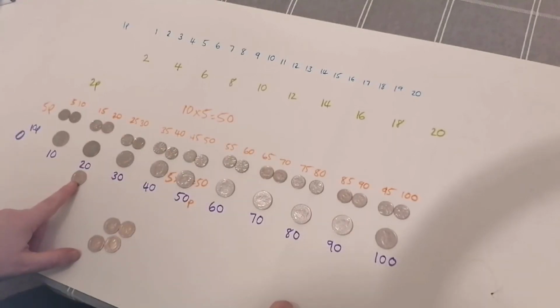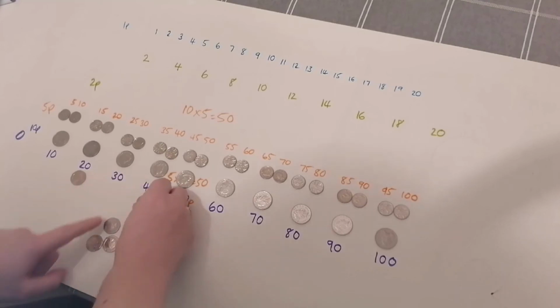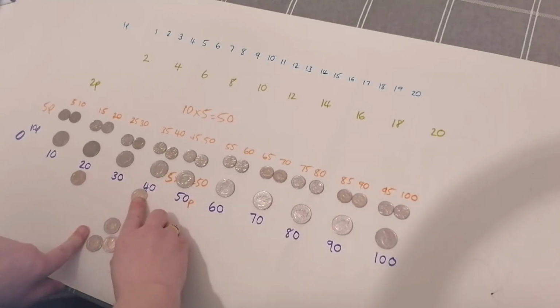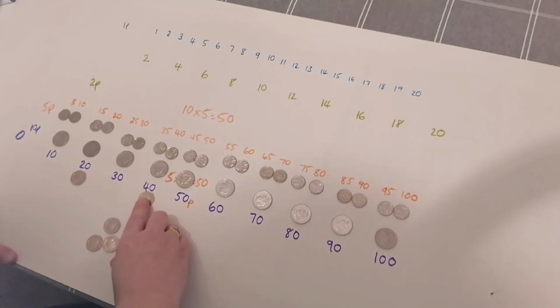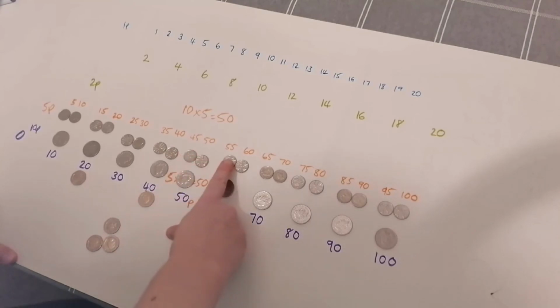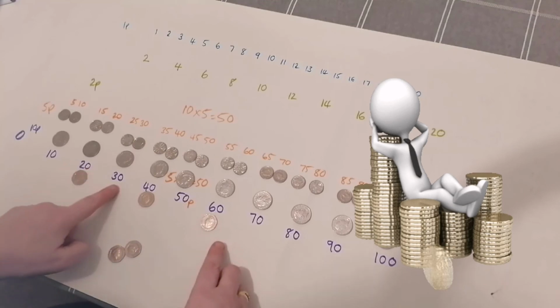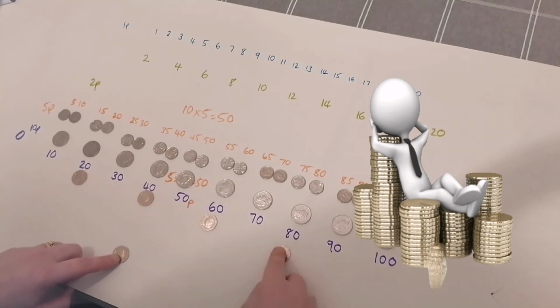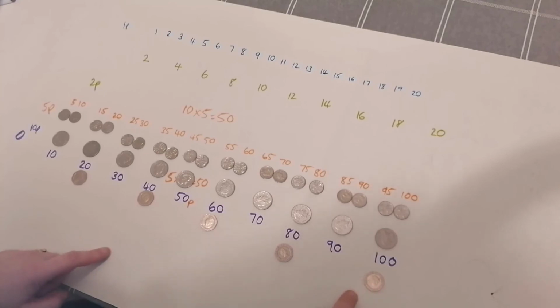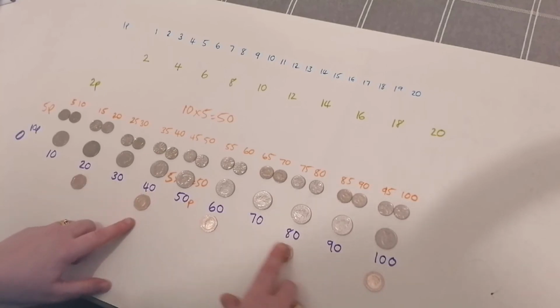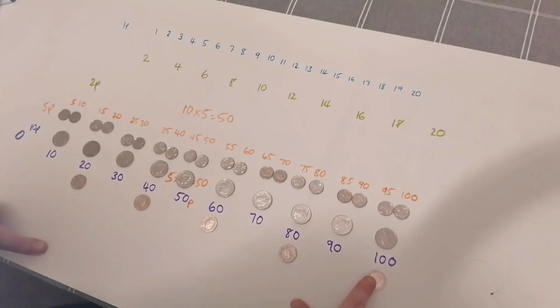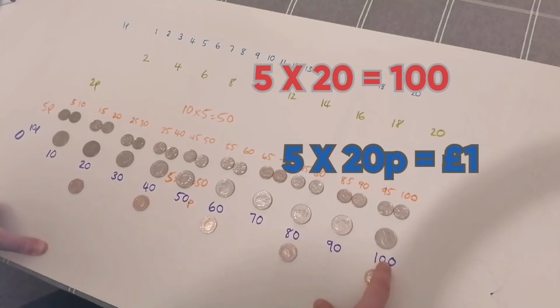Now if I go another 20, 10, 20, I know that 40 is the next number in 20s. Let's go another 20, boys and girls. Let's do the fives. 5, 10, 15, 20. I've landed at 60. There, another 20p. Can you see the pattern? We're jumping 2 steps each time, aren't we? Let's see what happens when we do that. Brilliant. 20, 40, 60, 80, 100. That tells me that there are 1, 2, 3, 4, 5 20s in 100, or 5 20 pences in £1.